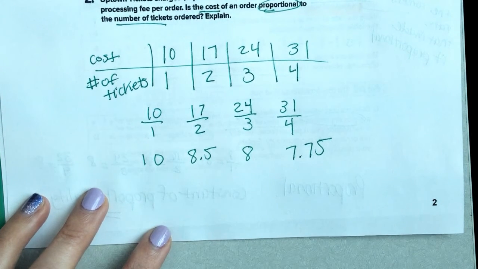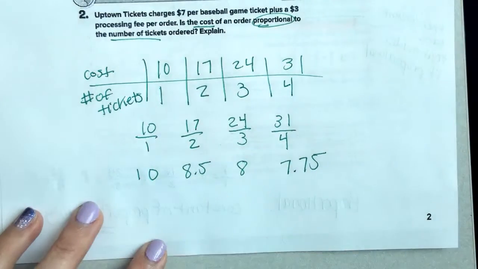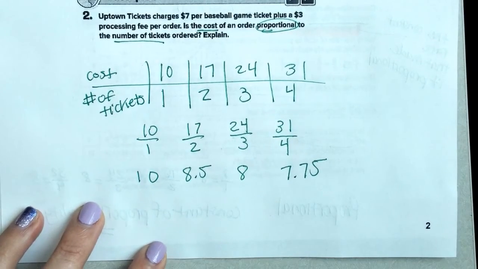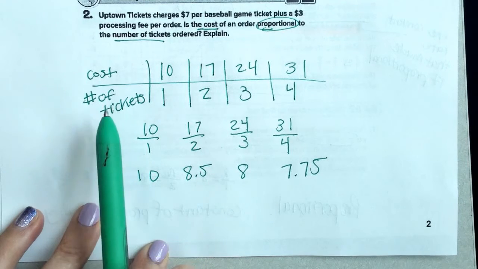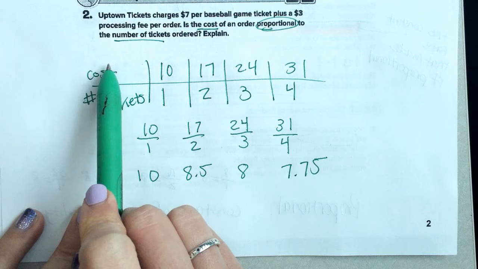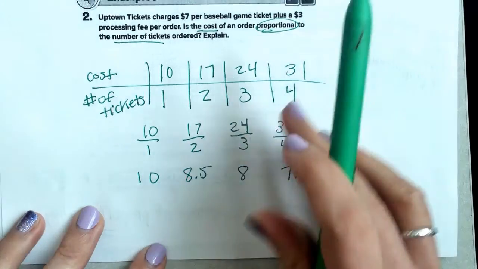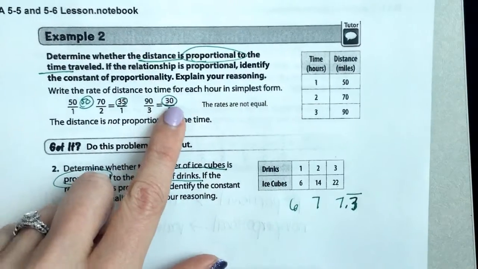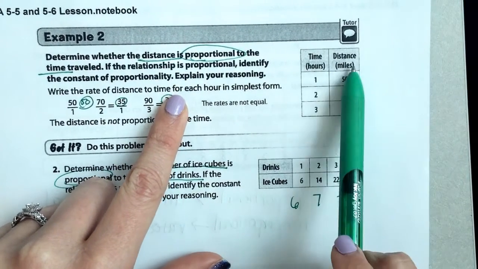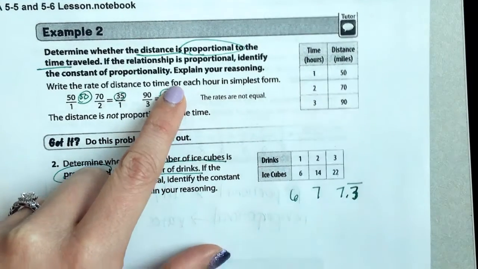Now, sometimes they don't give you in the question the order by saying this. Sometimes you just have to figure out, okay, do I want cost per ticket or ticket per cost? Typically, you're always doing cost divided by whatever item we're talking about. So cost would usually always go on the top. Another easy one to decide is if it didn't tell us on this one, we know we find miles per hour and not hours per mile. Okay?